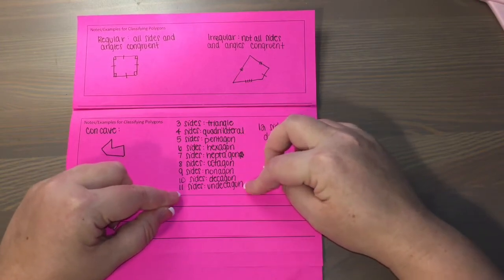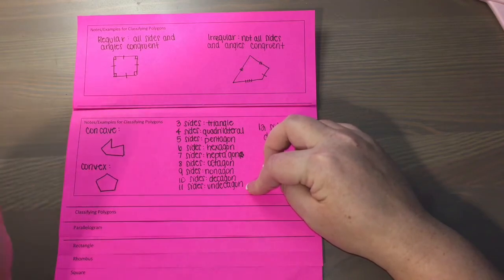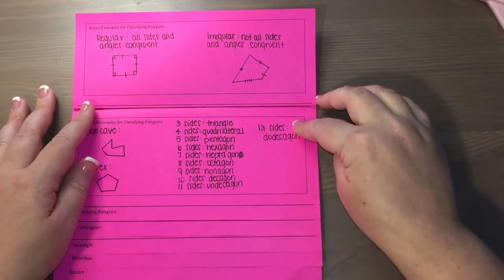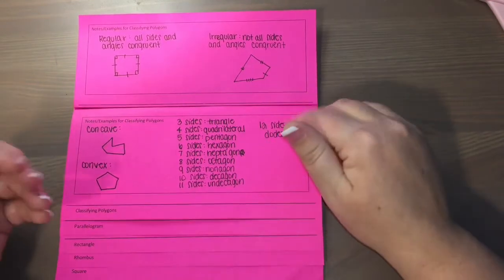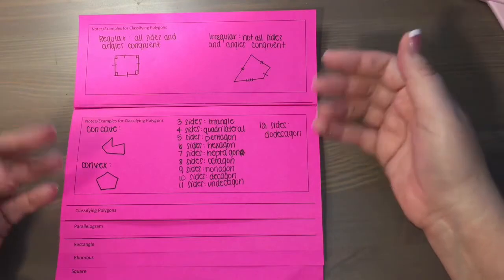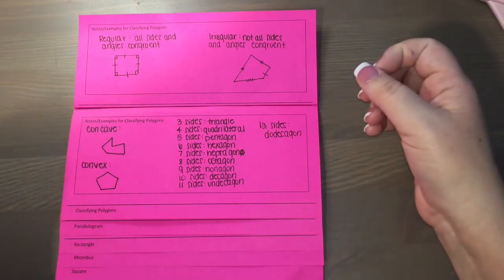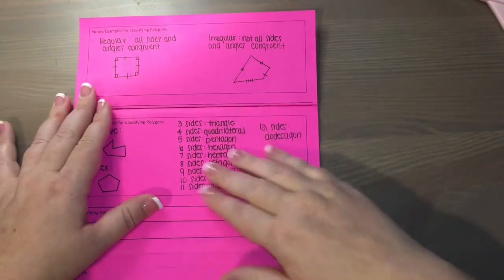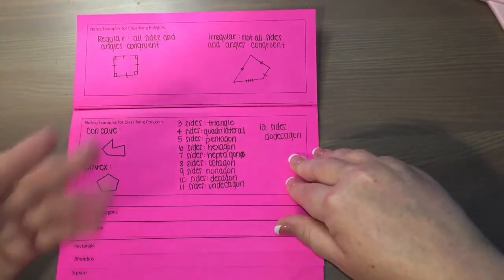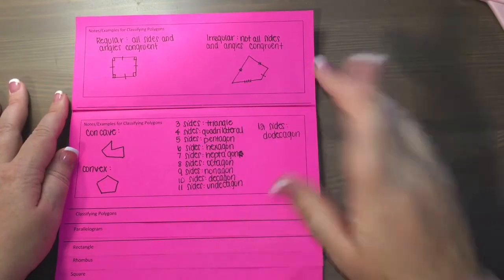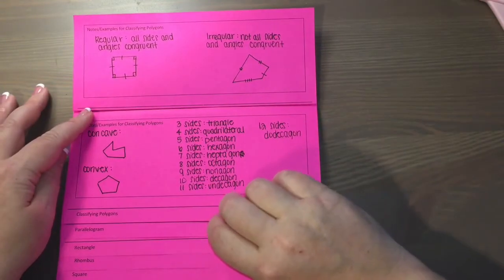11 is an undecagon, and there's another one for 11 that I can't recall at this time. I'm sure you can Google it. 12 would be a dodecagon. After that, say it has 25 sides, we'll call it a 25-gon. I'm sure there's proper names for that, but it gets a little complicated. These are the main ones that you're going to want to try to remember. So go ahead and pause the video, copy this down so you'll have it handy.